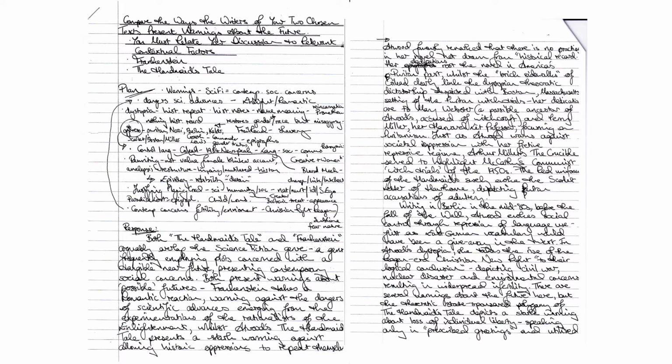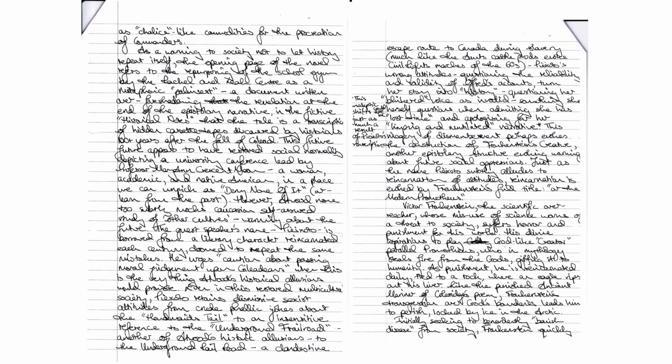There are several warnings about the future here. Okay, it signposts it's a little more there. But the theocratic state-sponsored polygamy of The Handmaid's Tale depicts a stark warning about the loss of individual liberty, speaking only in prescribed greetings and utilised as chalice-like commodities for the procreation of commanders.